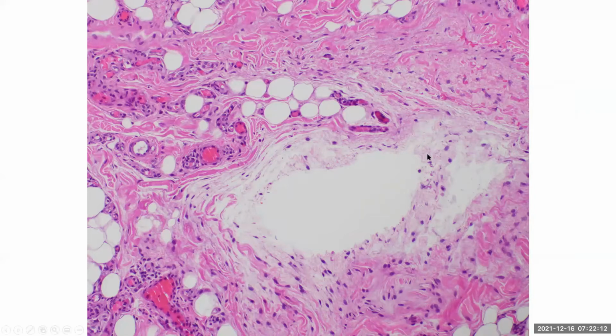And the content of the cyst appears to be myxoid. There are some cells, but for the most part, it is myxoid. So this is how a ganglion cyst looks. We think this is a ganglion cyst that arose in the sheath of the peroneal nerve.